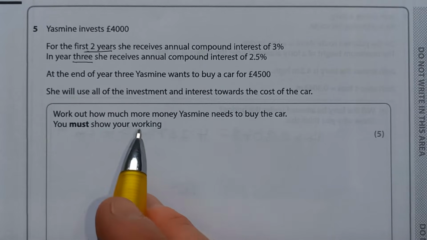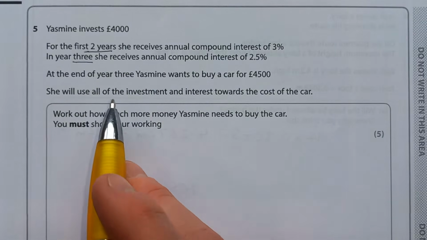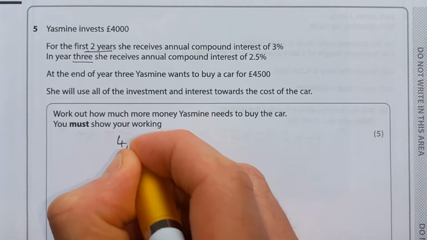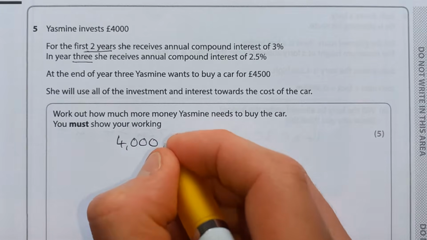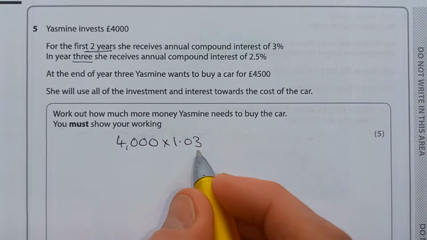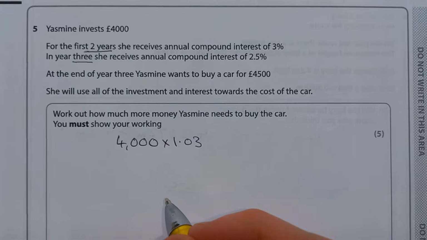So first of all, we want to know how much her investment is worth after 3 years. Okay, so she starts off with £4,000. In the first year, she gets 3% interest. So we multiply that by 1.03. That's going to add 3% onto the 4,000.